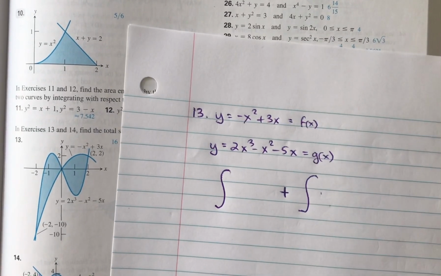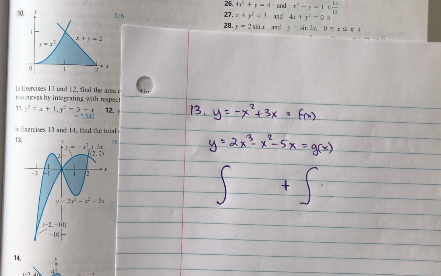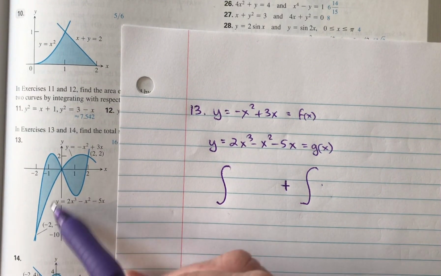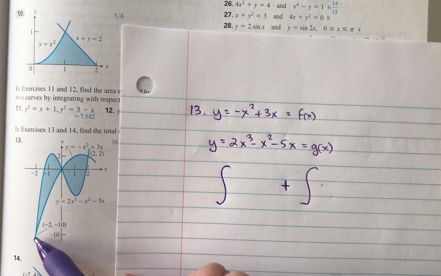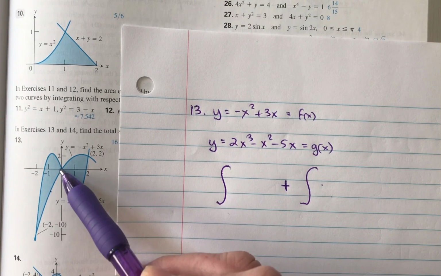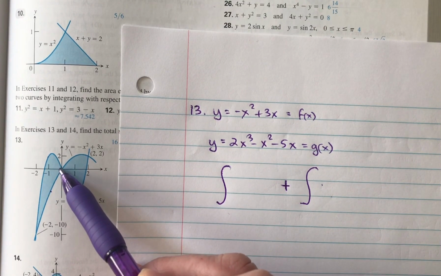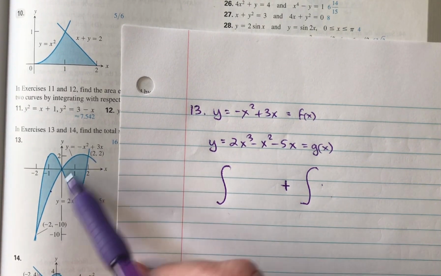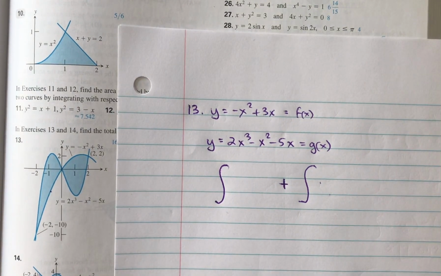For numbers 13 and 14, we have two different functions. We have the upper function and the lower function, but notice after these two functions intersect, the upper and the lower actually switch. So we have to be very careful when we set up our integrand.